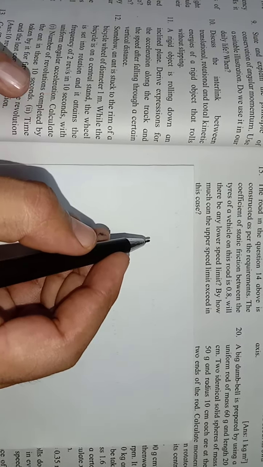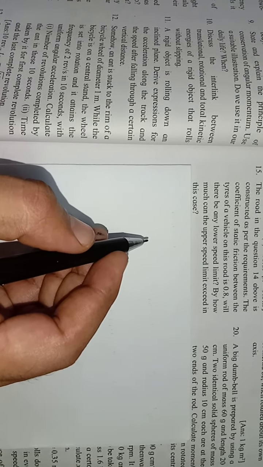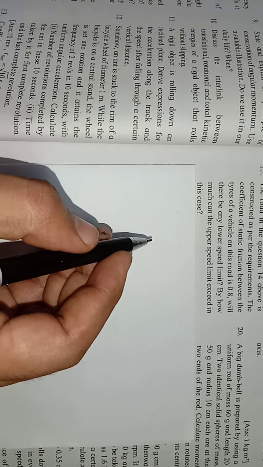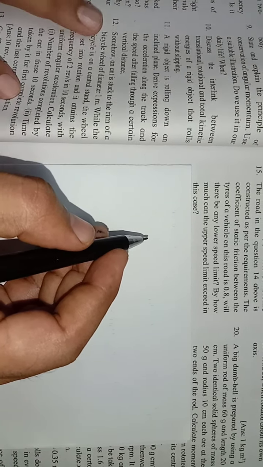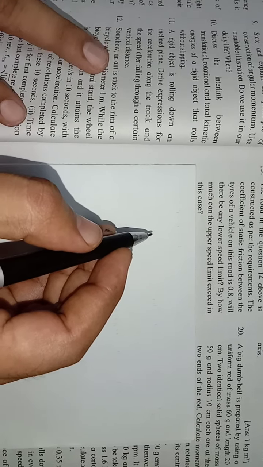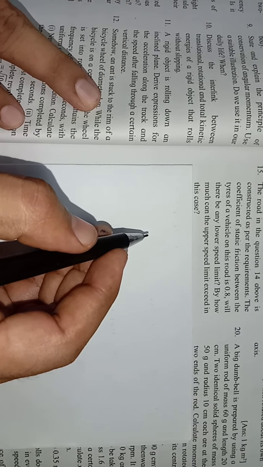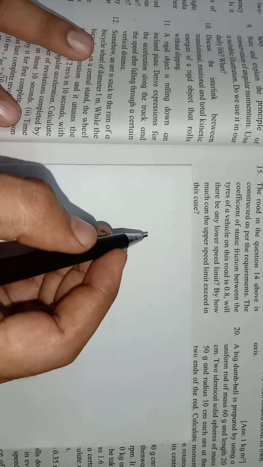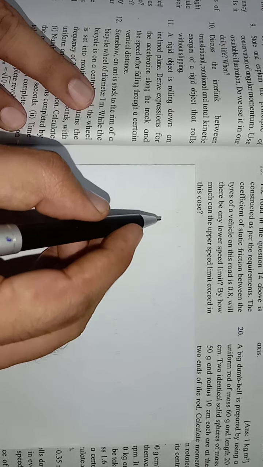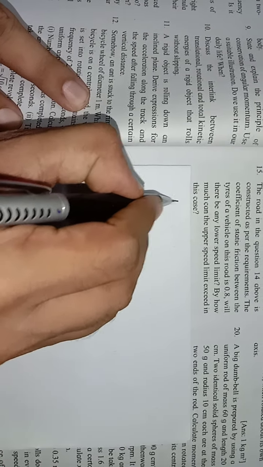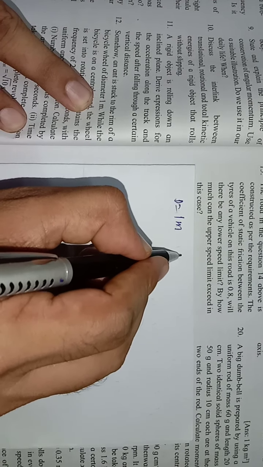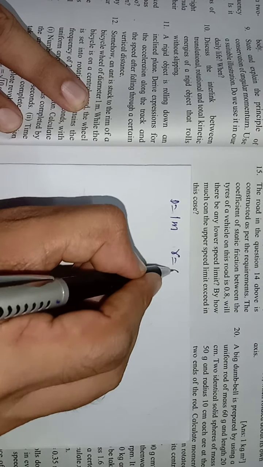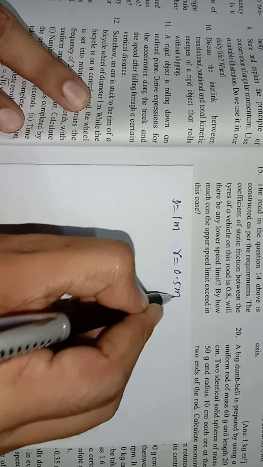Hi students, today we are solving some examples of rotational dynamics. The first example: an ant is stuck to the rim of a bicycle wheel of diameter 1 meter. That means the diameter d is given, d is equal to 1 meter. From the diameter we can calculate the radius, r is equal to 0.5 meter.